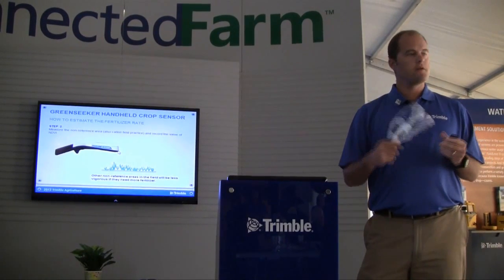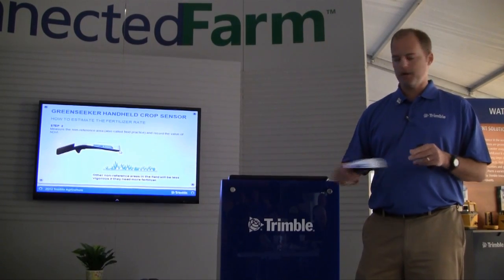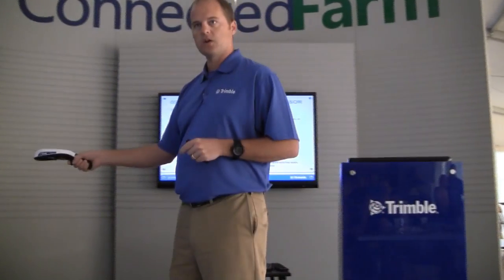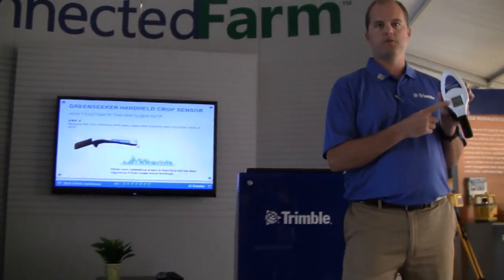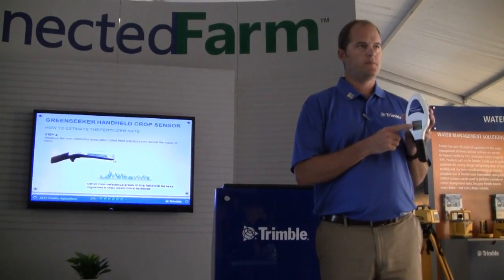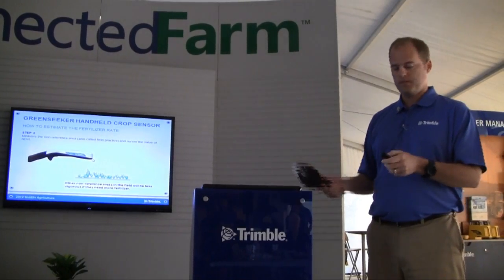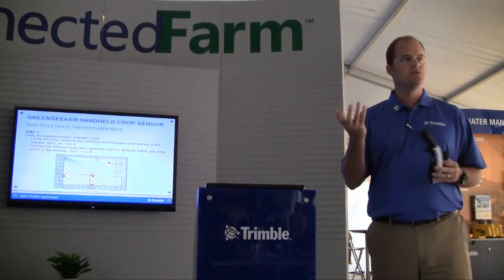Also, one of the things that I failed to mention is this can also take an average sample. So if I hold the trigger and I walk along my plants, it's also going to capture those readings and provide an average value for me on the display screen. So once I have my nitrogen-rich strip, I also have my farmer practice. I've got two values to note.